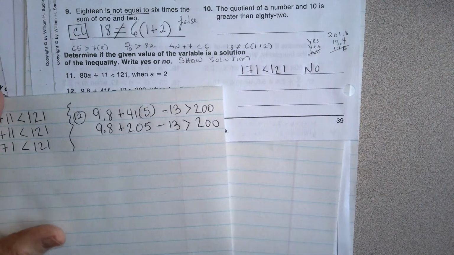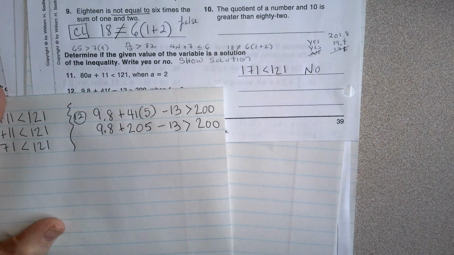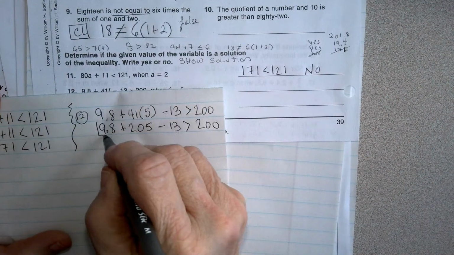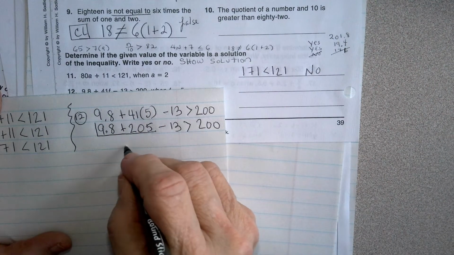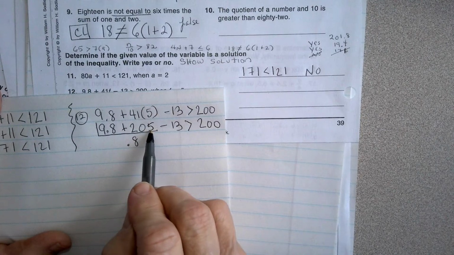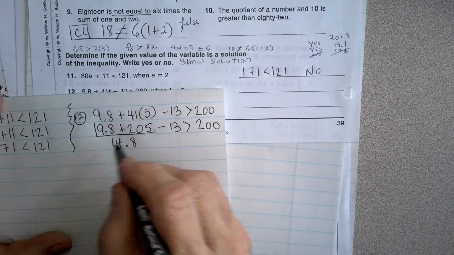And then, who knows on this? What are you going to solve first? There you go. And I think we can do this mentally, because the 0.8, we're not going to add it to anything. And then 9 and 5 is 14. And that 200.